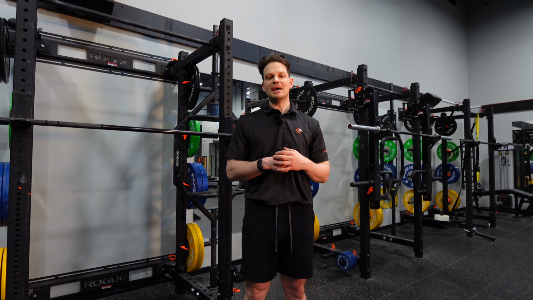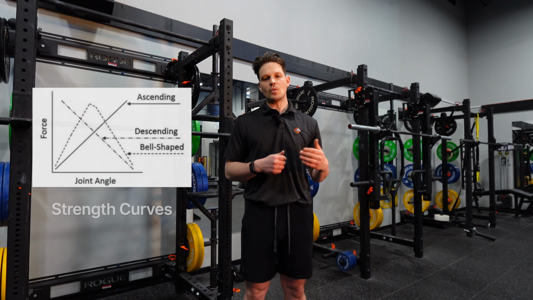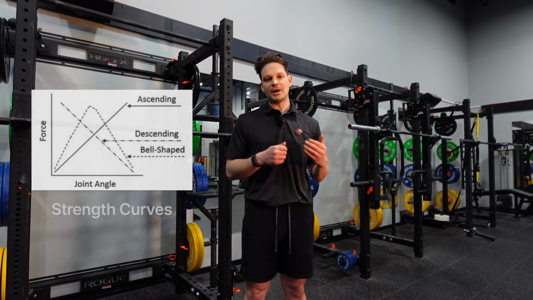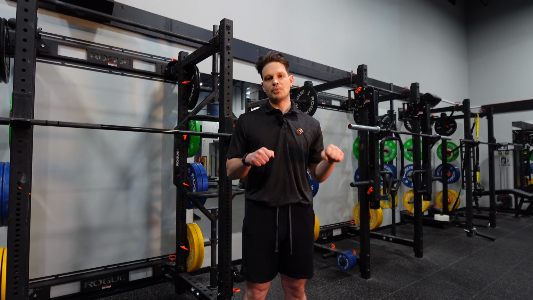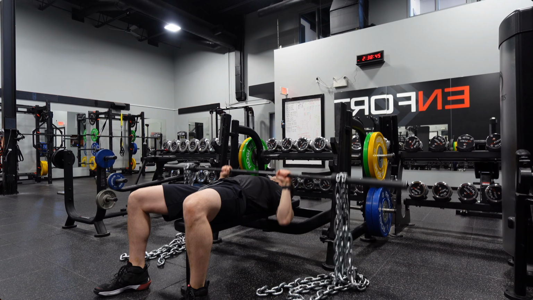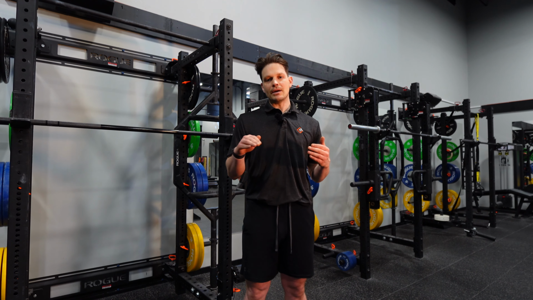We traditionally use bands and chains on exercises that follow an ascending strength curve. What is an ascending strength curve? That's an exercise that as you get further into the movement concentrically, so a bench press or a squat, for instance, as you're pushing off your chest or coming up from the ground, the exercise gets easier and easier. The bands and the chains allow us to flatten out that strength curve.